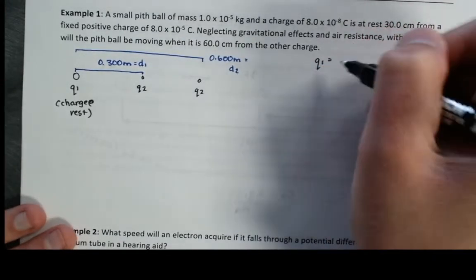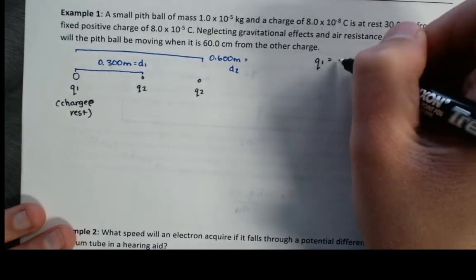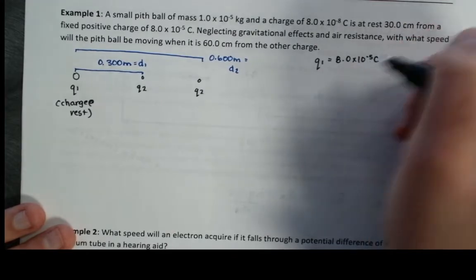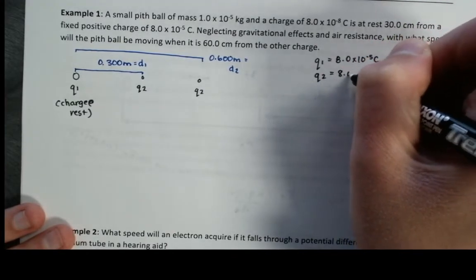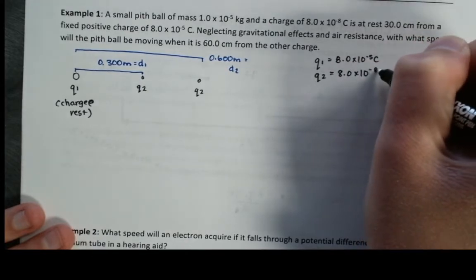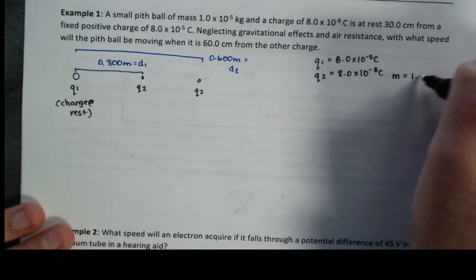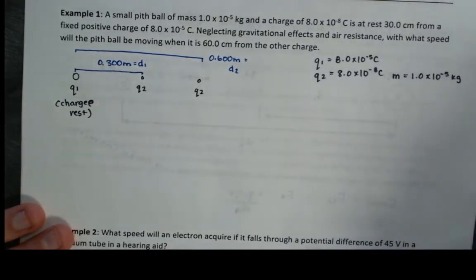I'm also going to make a quick list of the info we have. We know that Q1 is the fixed positive charge, so 8 times 10 to the negative 5 coulombs. We know that Q2 is 8 times 10 to the negative 8 coulombs. It also has a mass of 1 times 10 to the negative 5 kilograms.